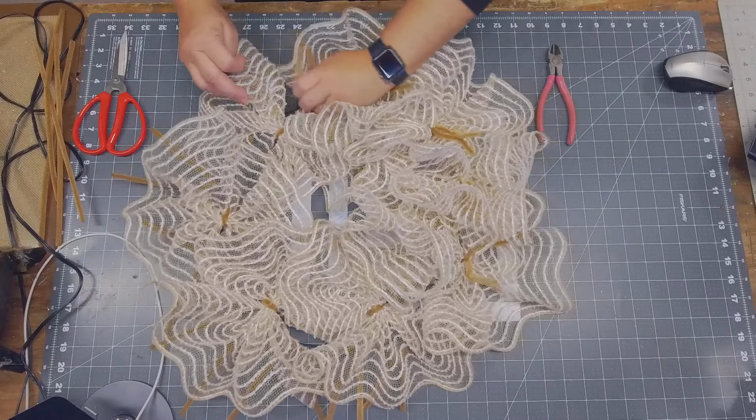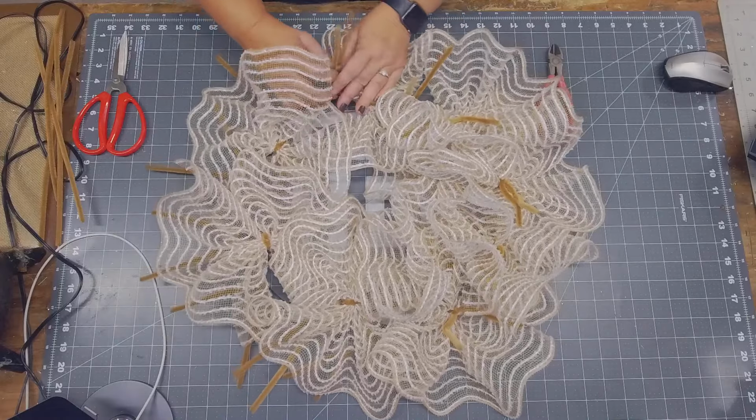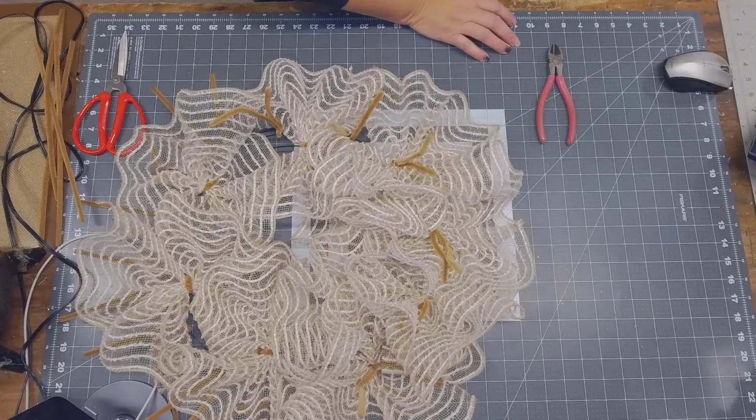Okay, moving on to the next section. Grab your 2 pipe cleaners. Just move them to the front. I like to always move that one to the side.